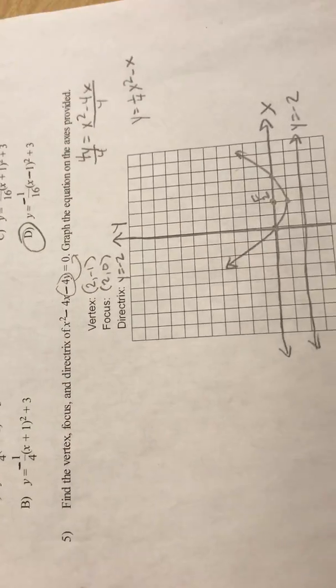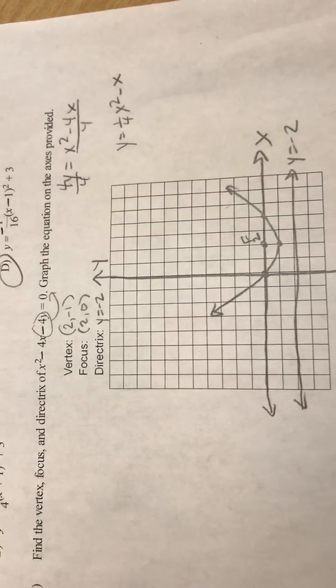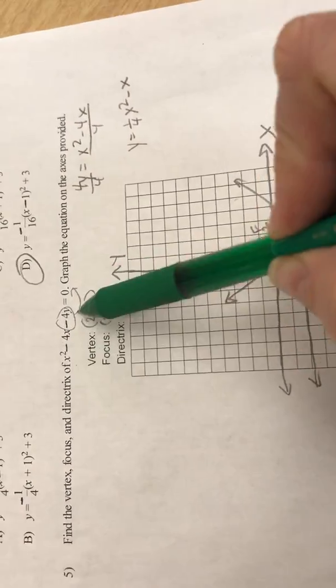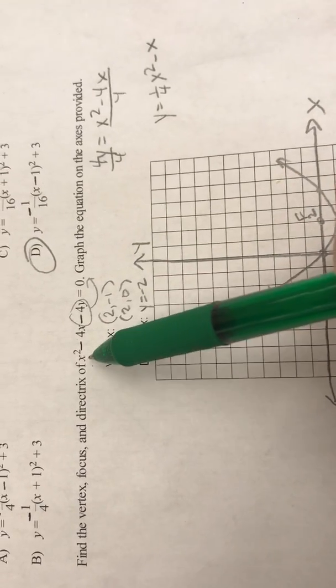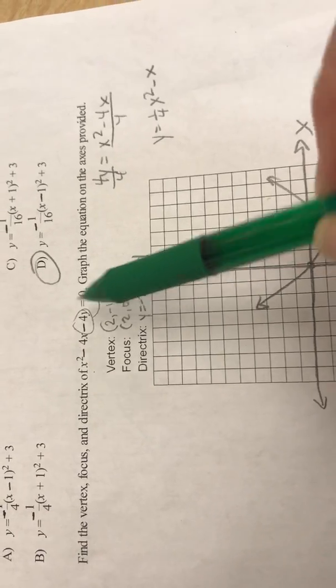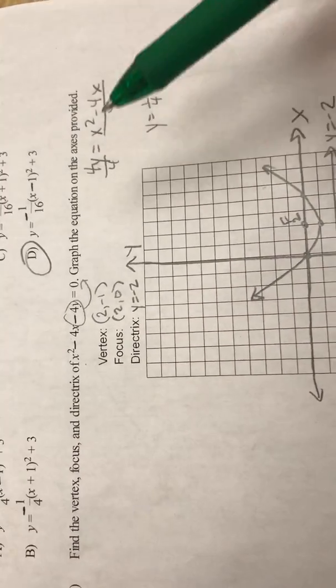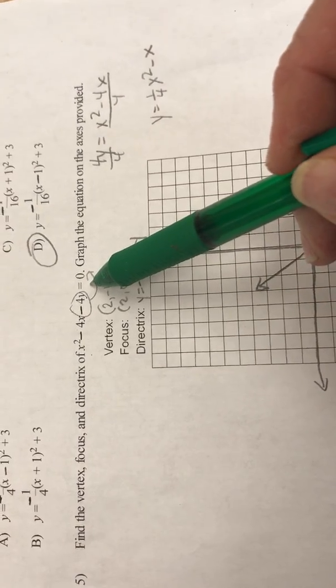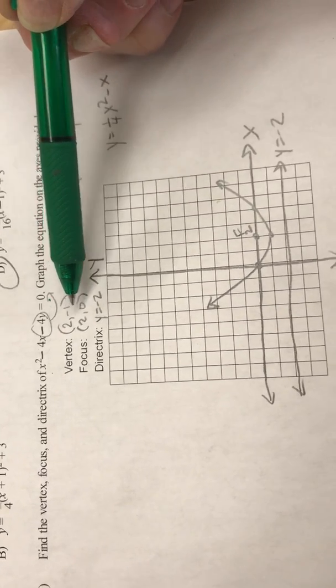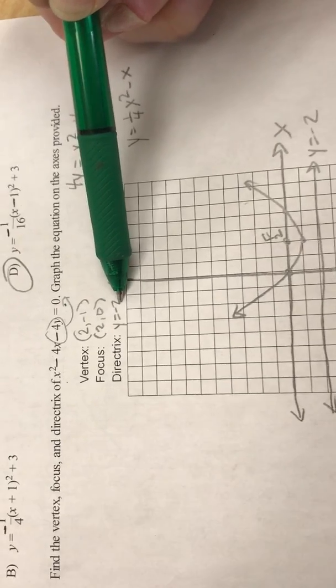Then we come to this type, which is not multiple choice, but they did still give you the formula. If they give you the actual function, even though it's not multiple choice, you could still do the cheat that we just did. You type this into the calculator, just the way it is, and then you find the vertex, find the focus, find the directrix.